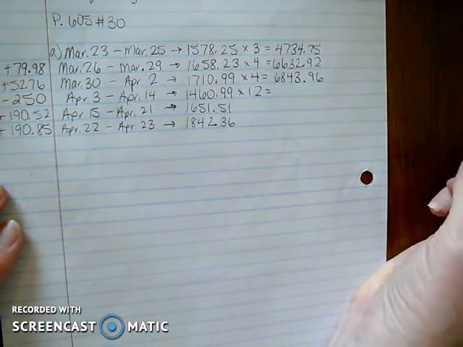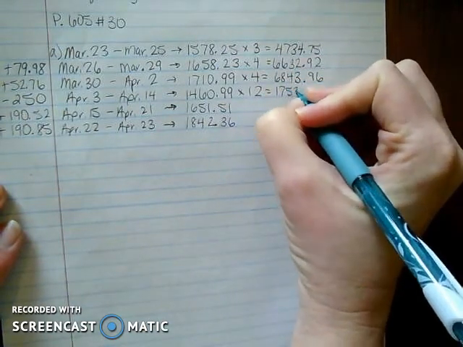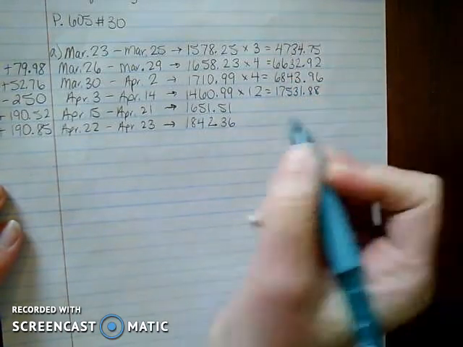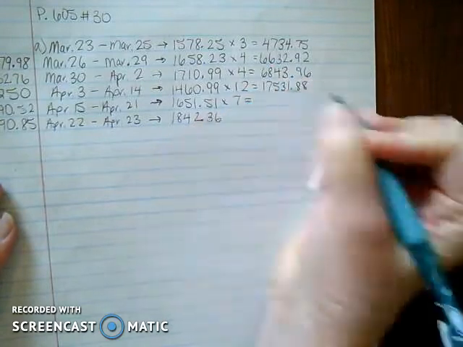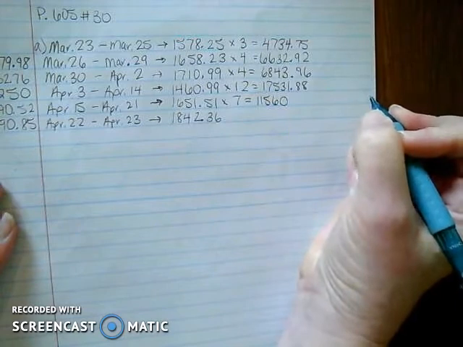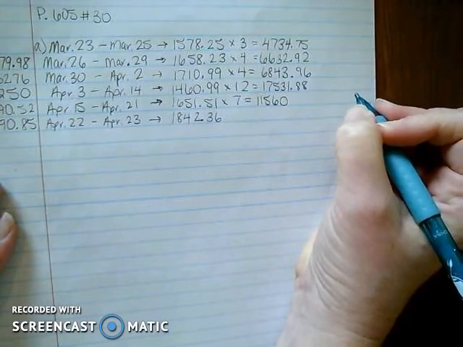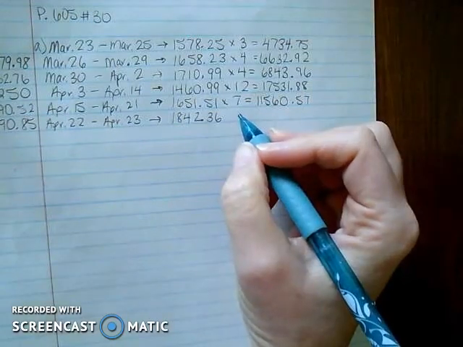That is that one. 15th through the 21st, if you subtract, you get 6 plus 1 gives you 7. Now here's the hard part.